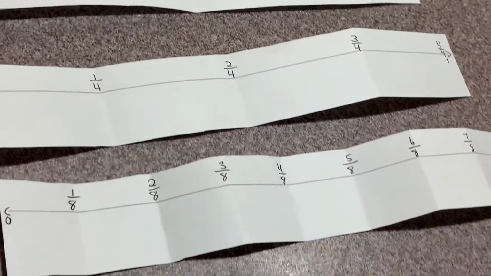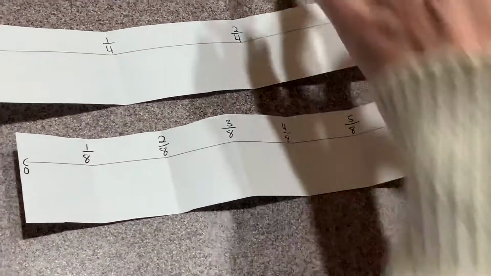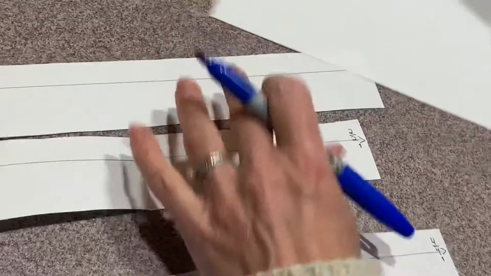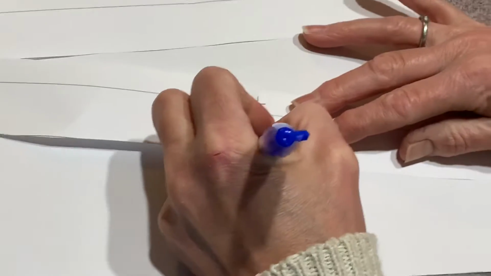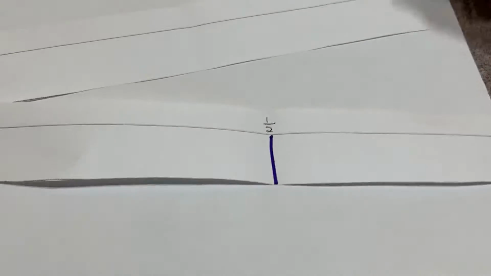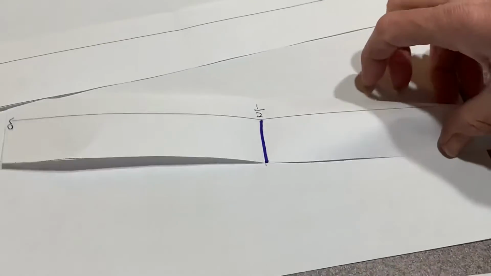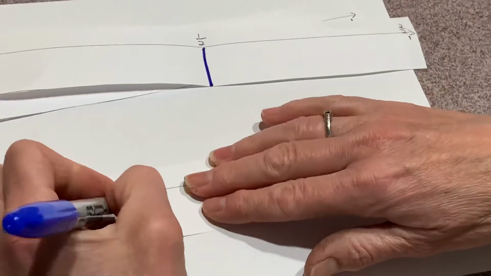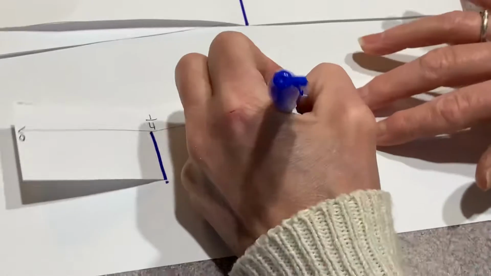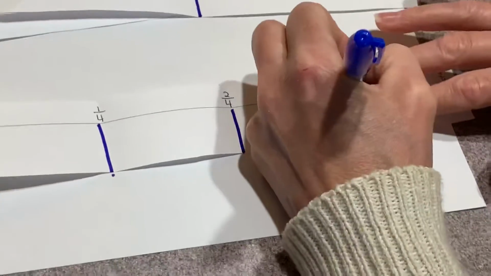And then what you're going to do, friends, is use a marker. I'm going to just slip a piece of paper under here because I don't want to mark up my counter. You're going to use a marker and you're going to draw lines showing the different divisions of the pieces. So there's our line for 1/2, and here are our lines for our 4ths.